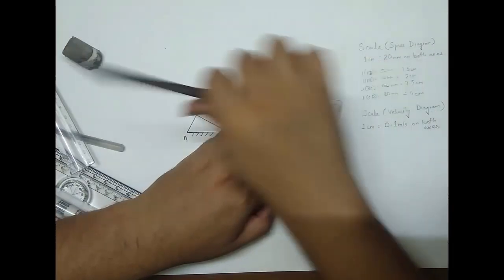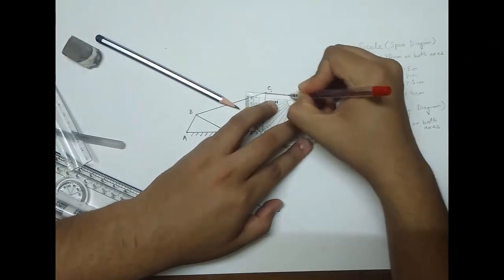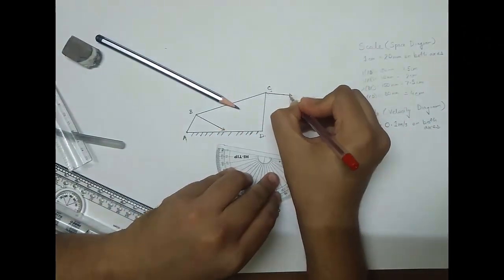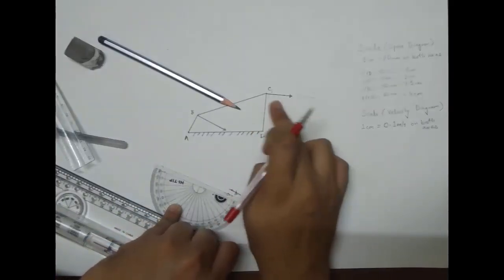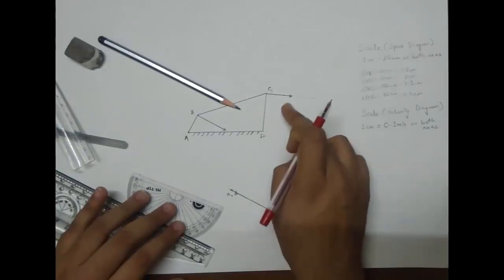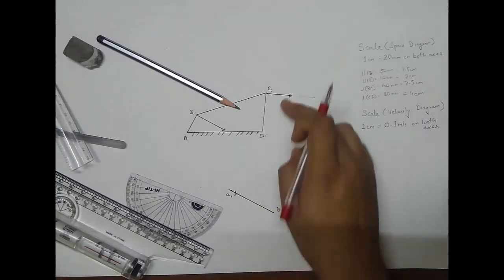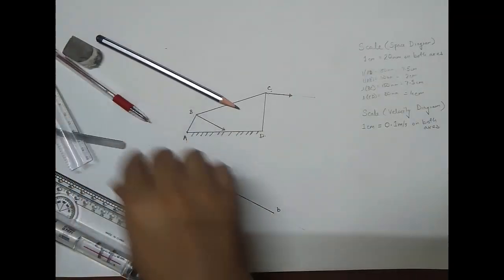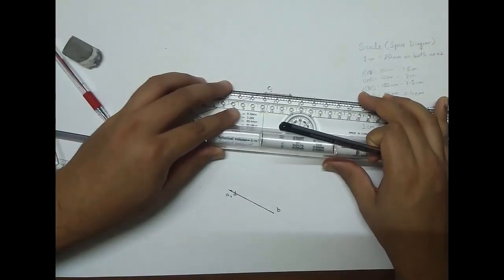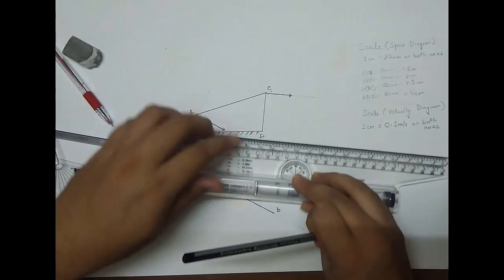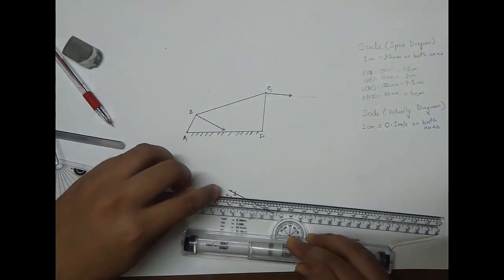I am drawing it very light and then marking it with red just so that you are able to see. Okay. So velocity of C with respect to D will be in which direction? In this direction. That same thing we have to copy it onto our velocity diagram. This is my space diagram. Copy this onto my velocity diagram. So take a roller scale, put it over here. And with respect to D, velocity of C with respect to D. So first find D point.